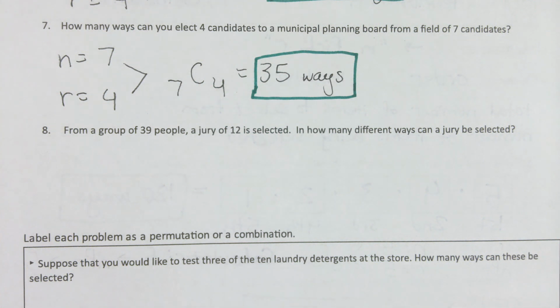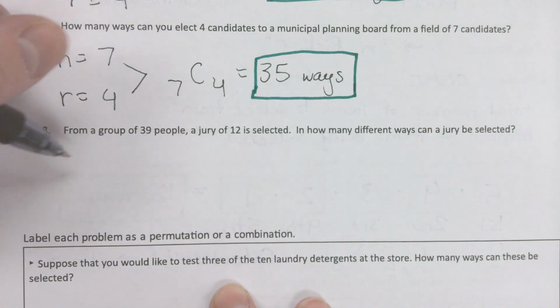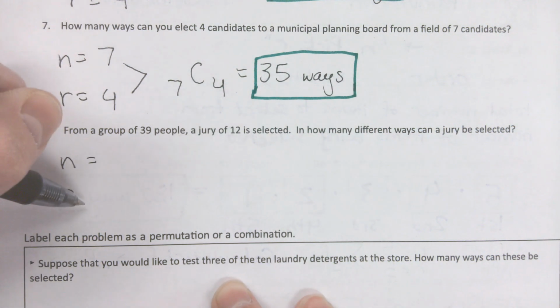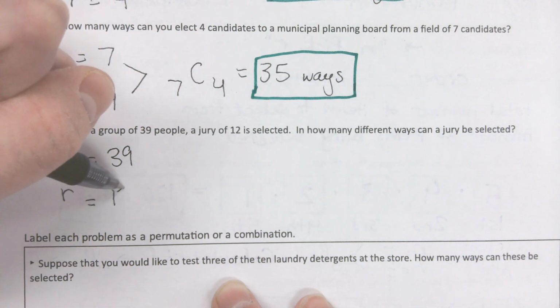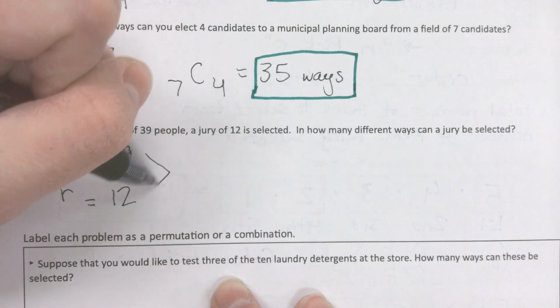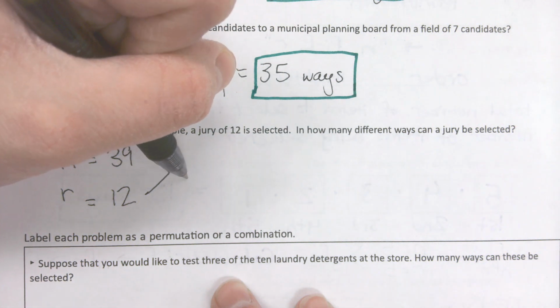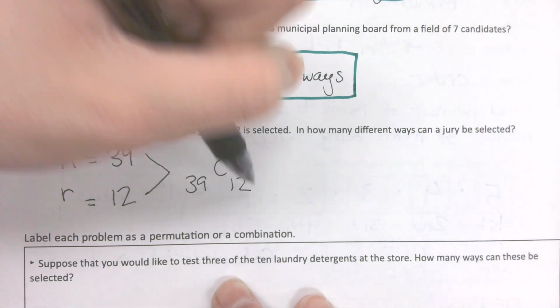So again, it doesn't matter what order these 12 are picked. If it's the same 12, regardless of order, it's the same 12 people. Nothing changed. And in R, this is a combination. We have a group of 39 people, and we're only choosing 12 to be on the jury. This is 39 choose 12.